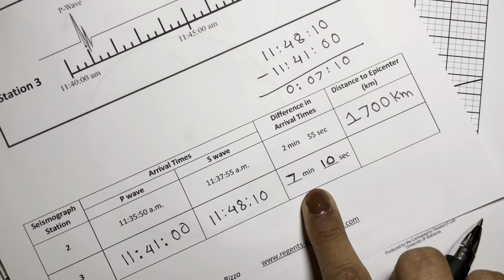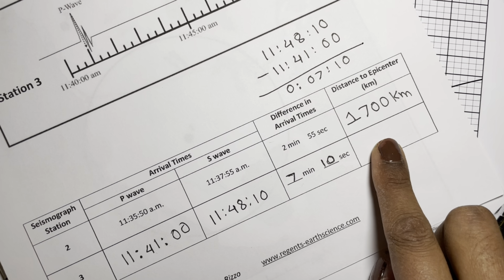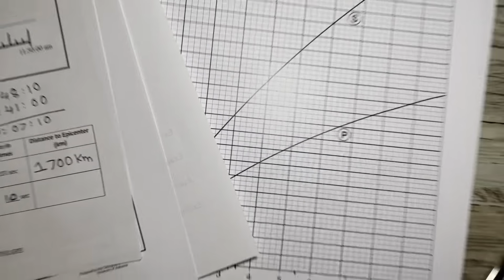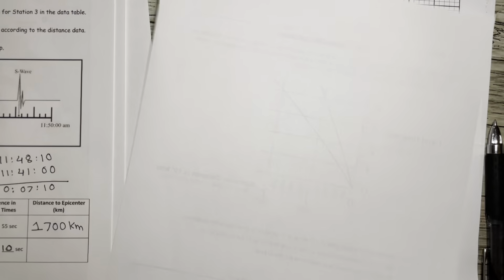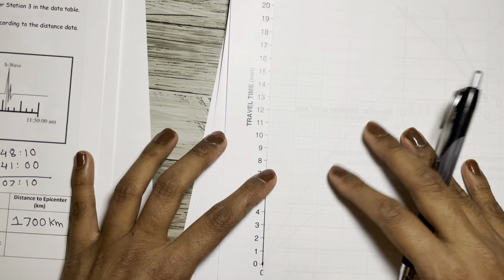Now that I have my time difference, I can figure out the distance that my epicenter is from the station. And for that, I'm going to go back to my reference table and I'm going to use scrap paper. Okay, so let's mark 7 minutes and 10 seconds on my y-axis on my scrap paper.